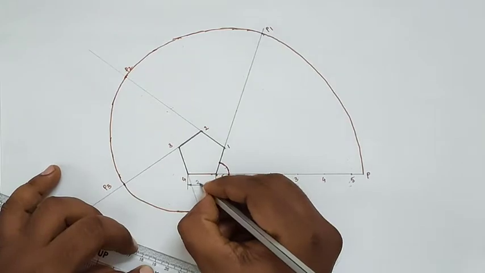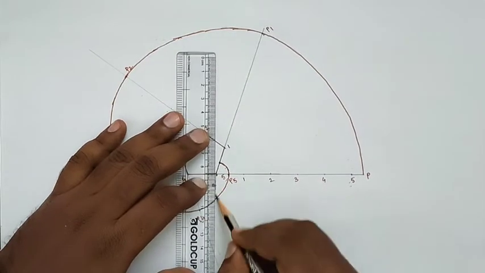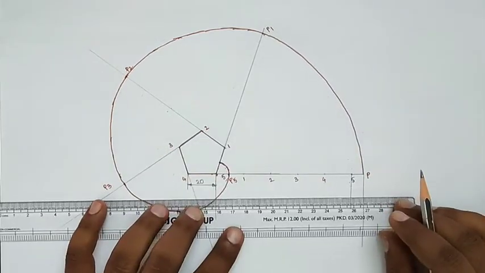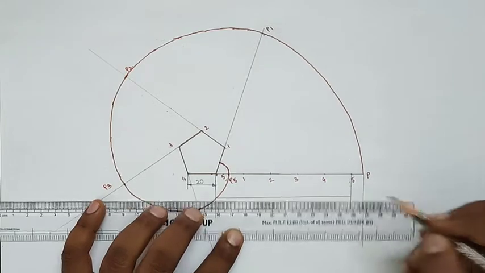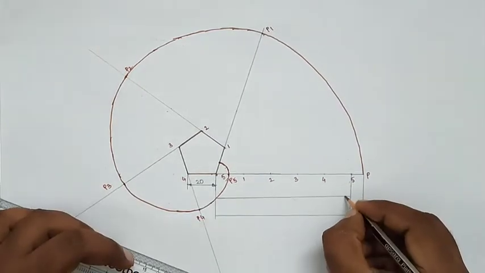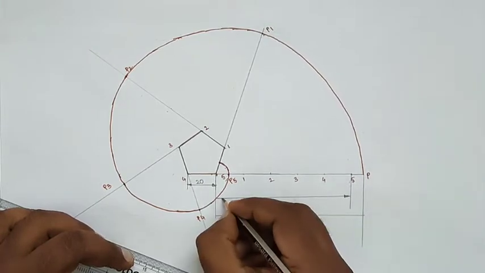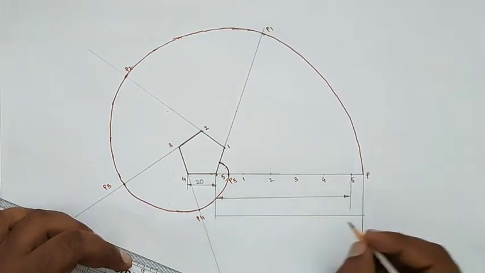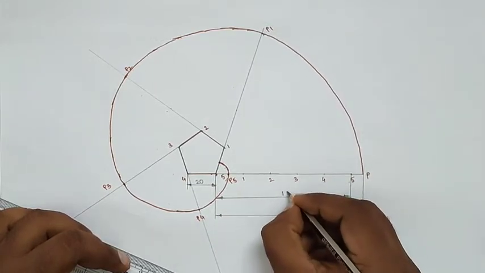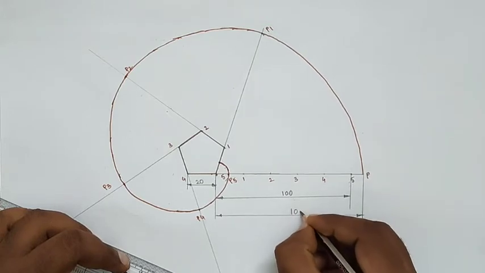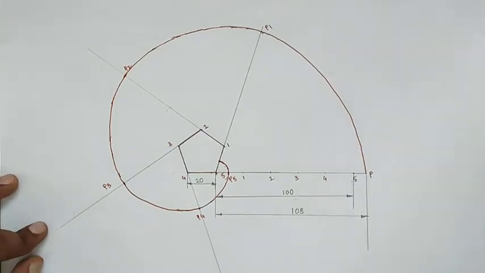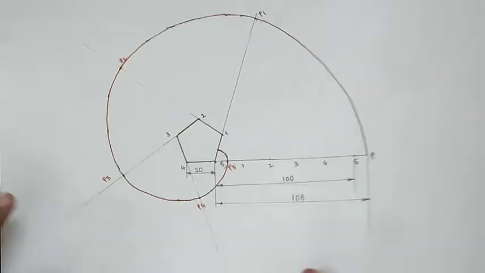So this 20, and you can take this distance, they are clearly giving in our problem. So I am taking this distance as the perimeter of the pentagon and this distance as the length of the string. So this is 100 and this is 108. So this is the construction of a pentagon.